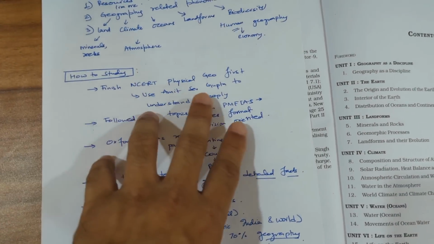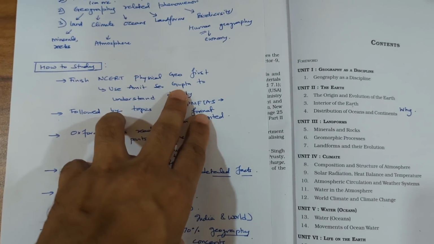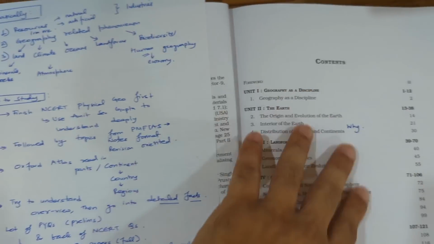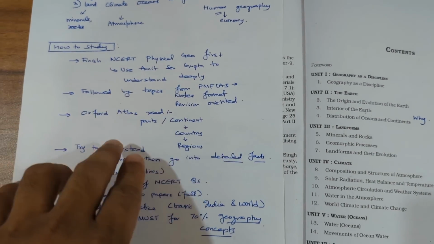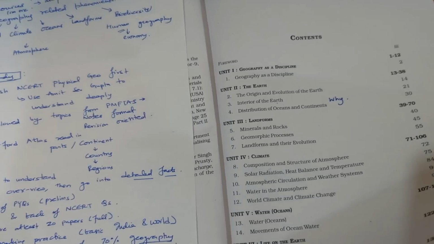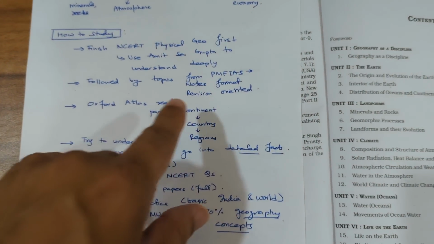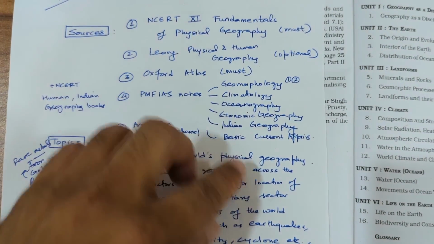Okay, so first finish this NCERT book and use the Amit Sen Gupta videos to understand various concepts properly. Then followed by this book. After you've read this book, then you can go to the PMF IAS notes that I have told you about, the various notes on all these different topics.